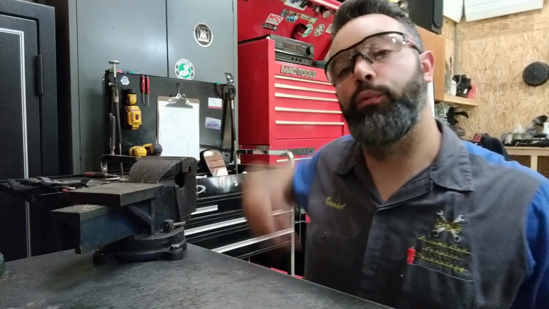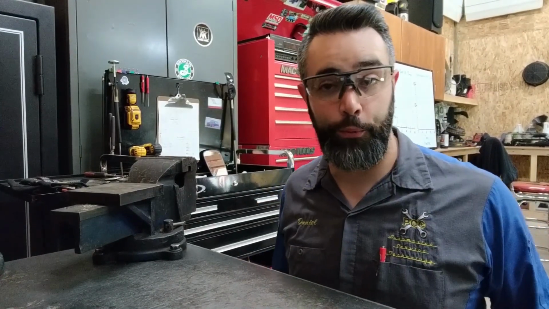In the tool room, we have a different style. It's the same principle. It uses a different type of brake parts cleaner solvent, and the canister charges with pressure and has a nozzle on it to spray.